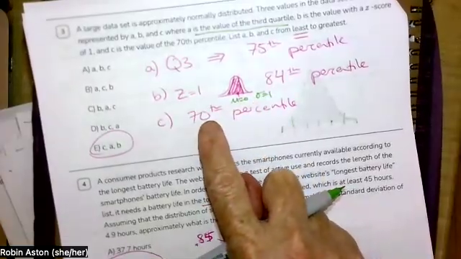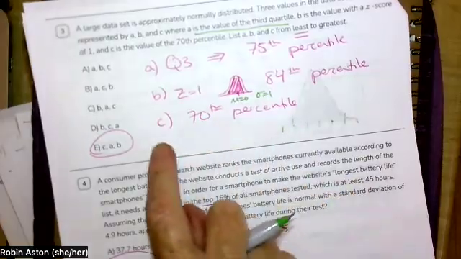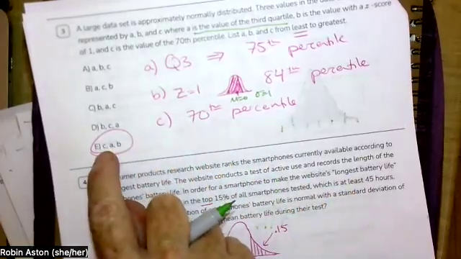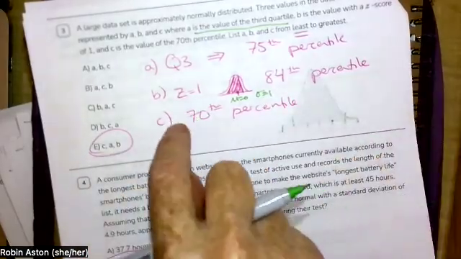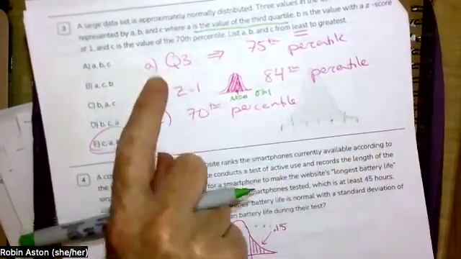The last one, they give me a percentile at 70th. So if I'm going least to greatest, C is the smallest. So right away, I can see that the answer is E, but it should be C and then A and then B, and that's what it is.